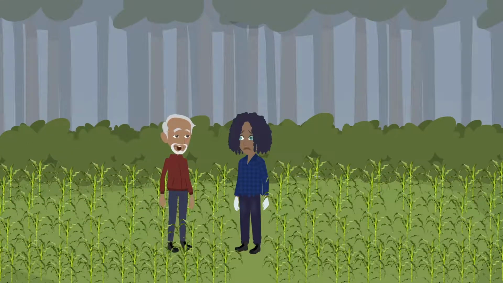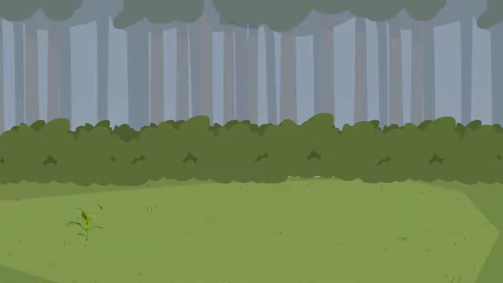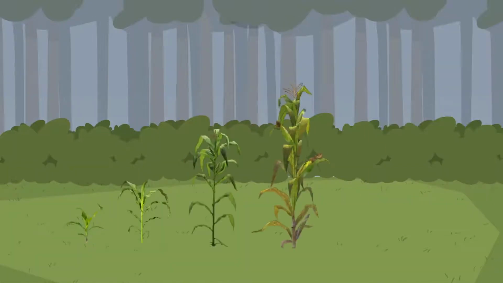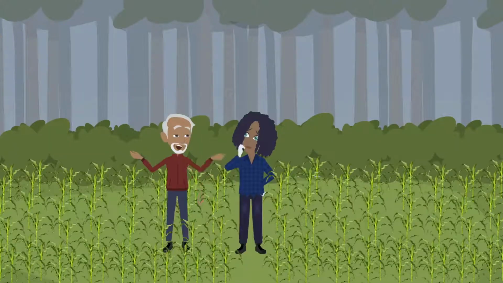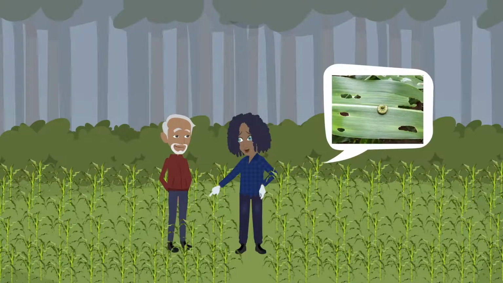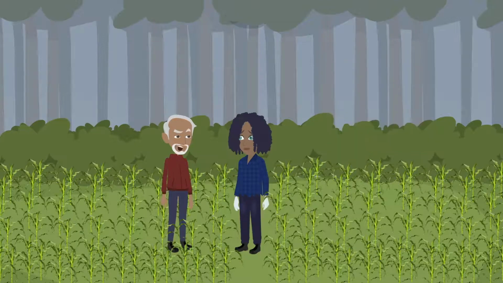Hi Mary, your maize looks beautiful. How long ago did you plant it? I planted it 4 weeks ago. The plants will flower in about another 4 weeks, and then the cobs will develop. But why do you look so worried? When I was here 4 days ago, the plants looked healthy. But if you look closely now, you can see holes in the leaves. Why do you think it is?